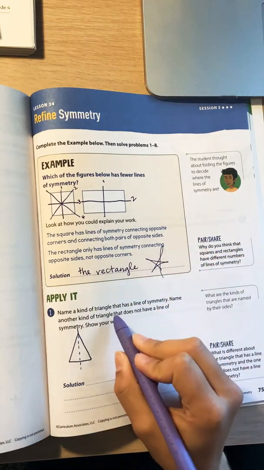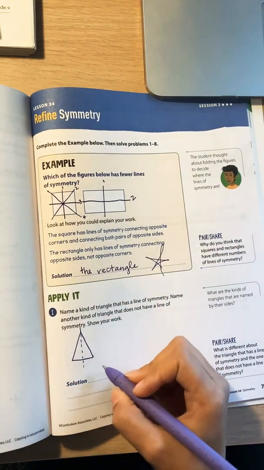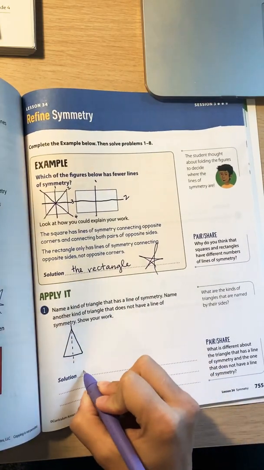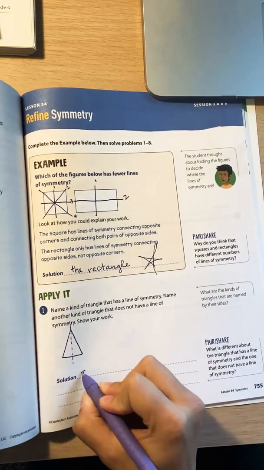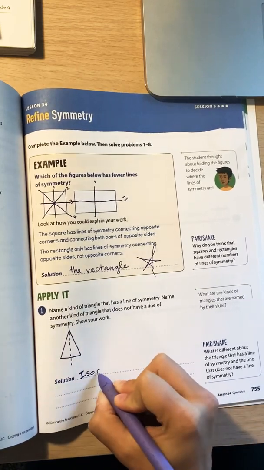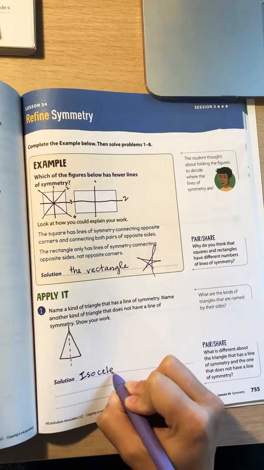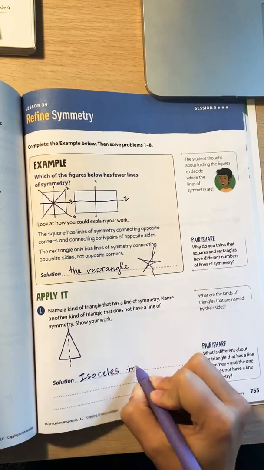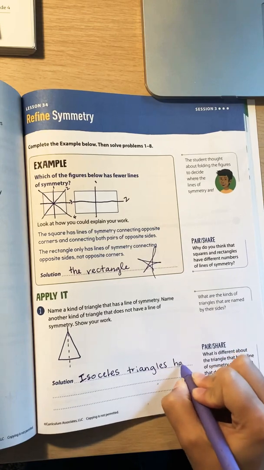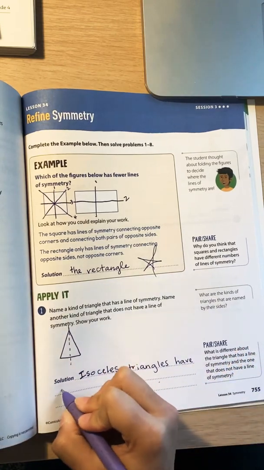Okay, so the triangle with a line of symmetry, it's hard to write at the bottom of the page and I'm holding my book. So my handwriting is going to look rough. Isosceles triangles have a line of symmetry.